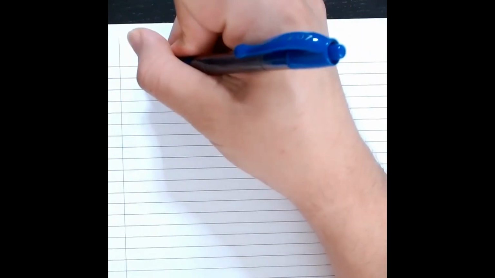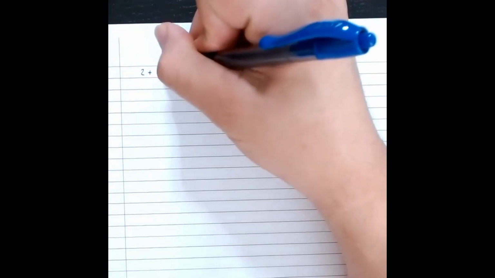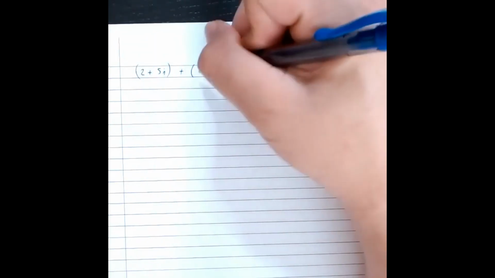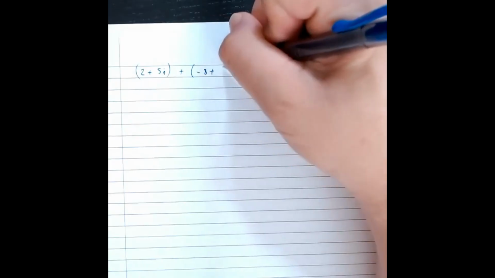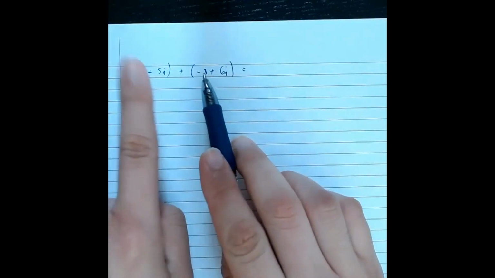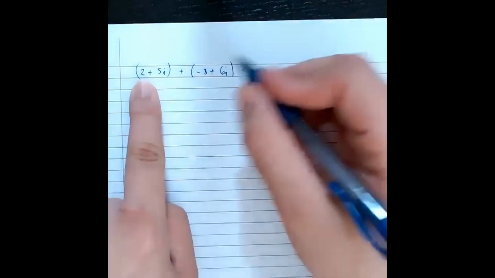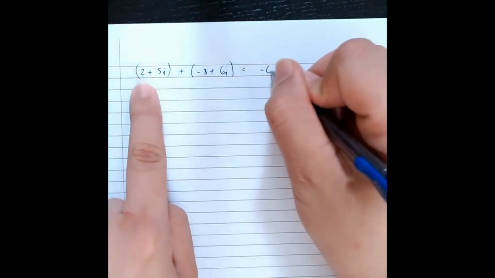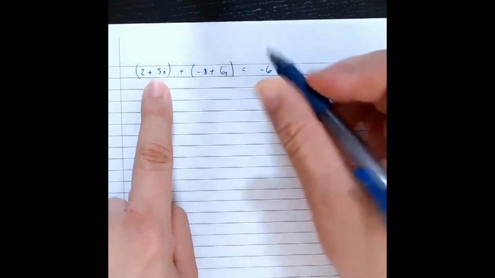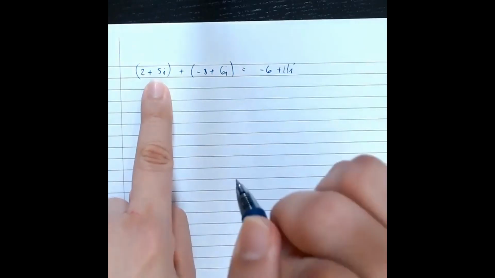When you add or subtract complex numbers, it's very, very simple. All you do is combine the real with the real and the imaginary with the imaginary. So for example, if you have 2 plus 5i, and to that you want to add negative 8 plus 6i, well then all you're going to do is add the real number with the real number. 2 plus negative 8 will give me negative 6, and add the imaginary number with the imaginary number. 5i plus 6i will give me 11i.